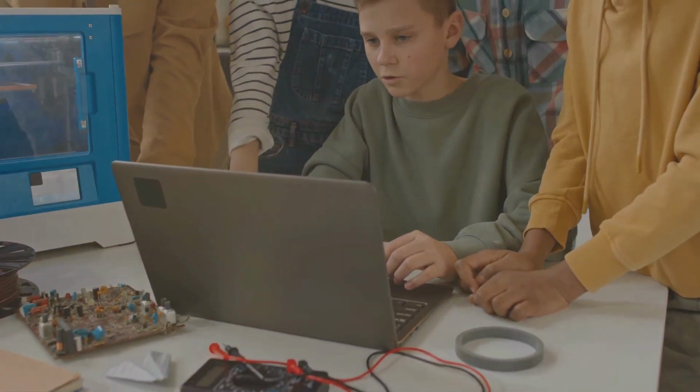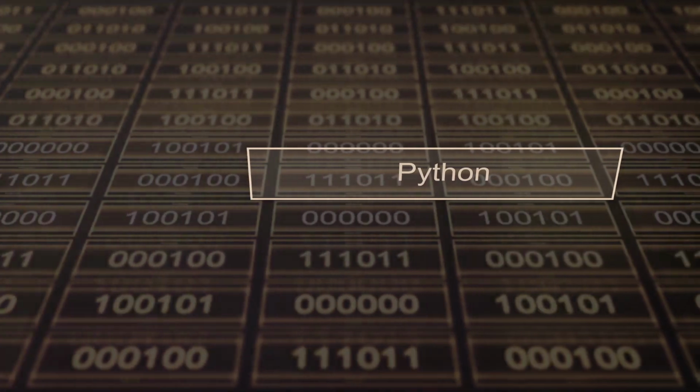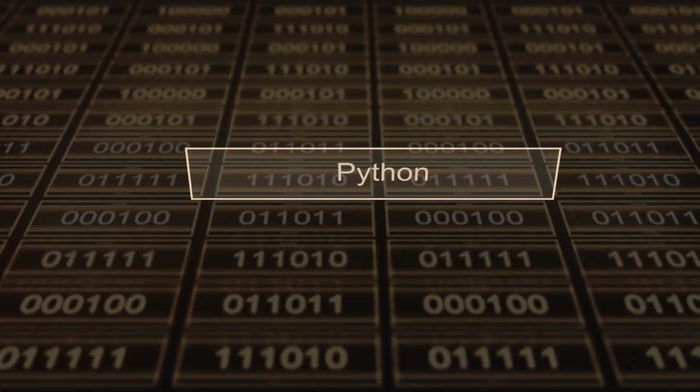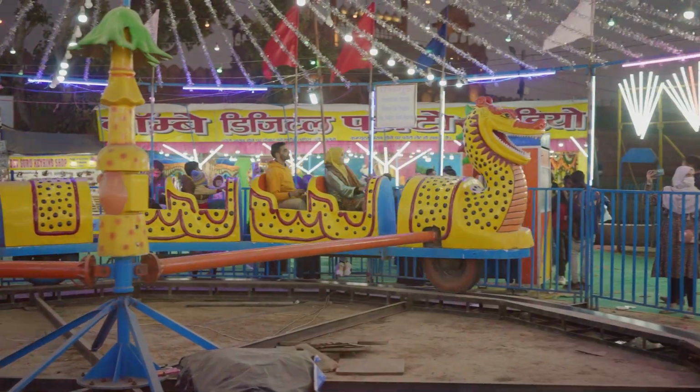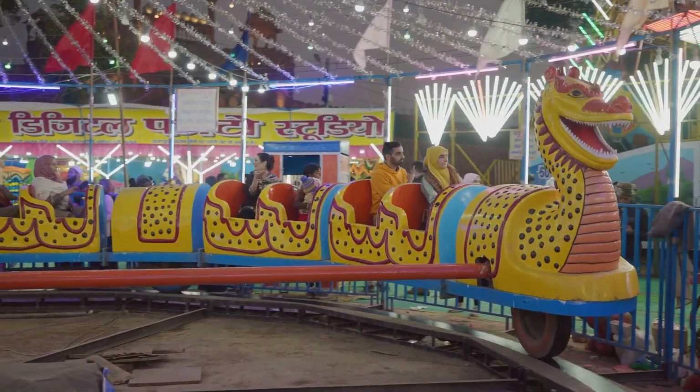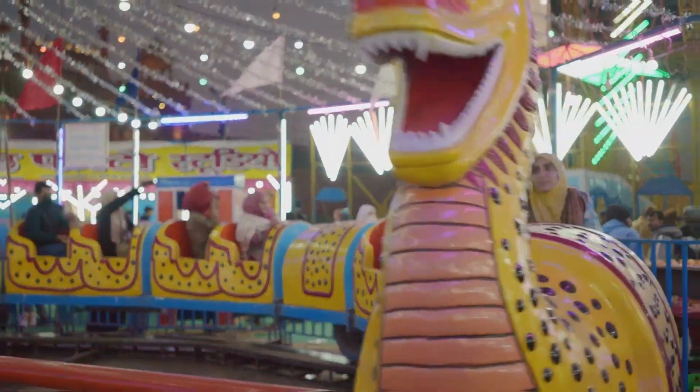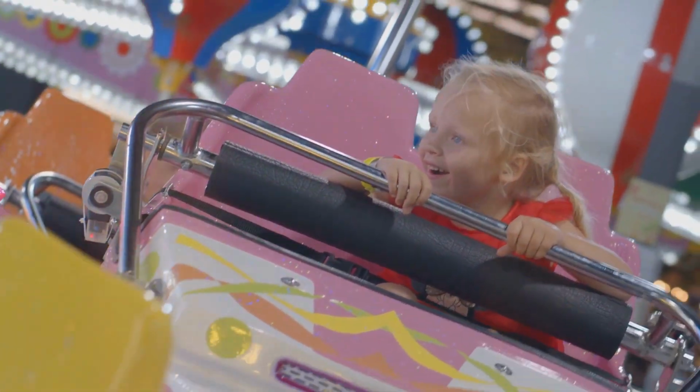Welcome to Code Funhouse. Get ready to dive into the magical world of Python and explore variables. Imagine entering a theme park, and the first stop is the variable ride, where you create special boxes to hold anything. Step 1. The variable ride.